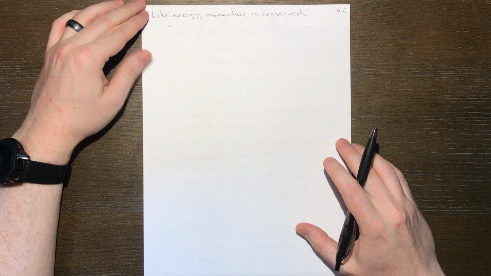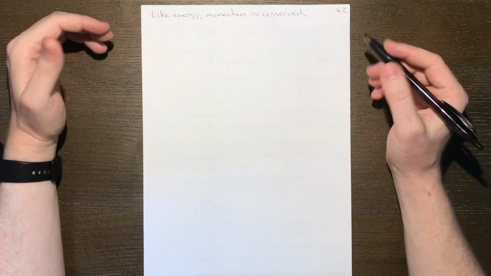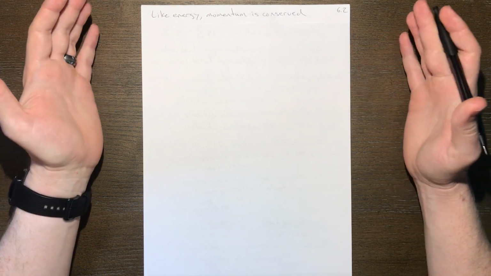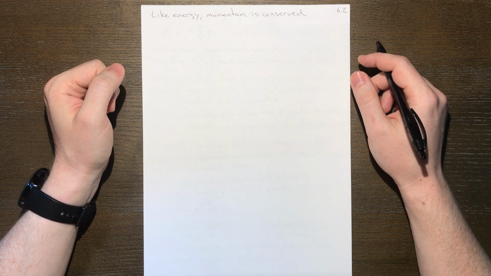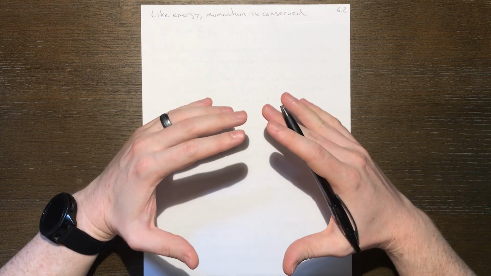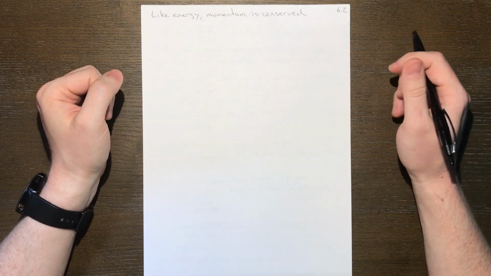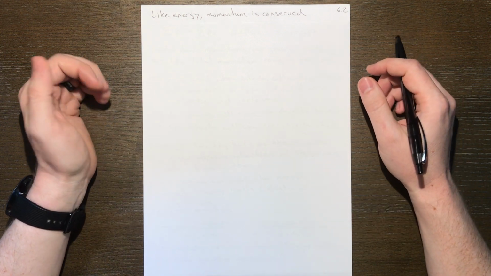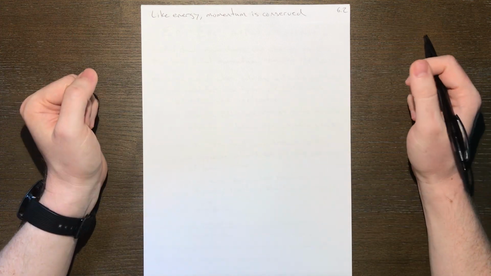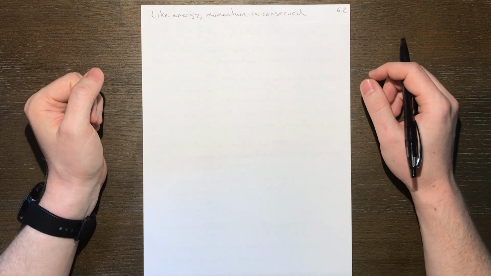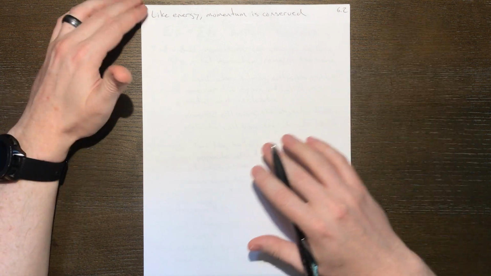So, if you know much about momentum, you might have heard that momentum is conserved, and it is. Just like energy, momentum is a conserved quantity. But we're talking about the entire system. So just like with energy, energy can be traded from one thing to another. It's the total amount that is conserved. And the same goes for momentum.